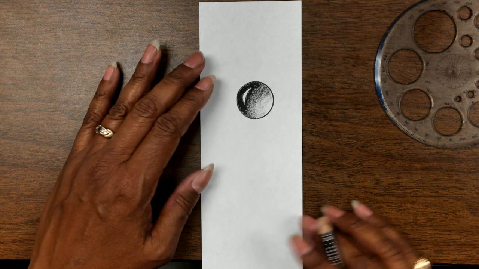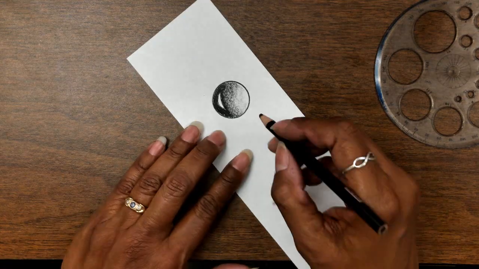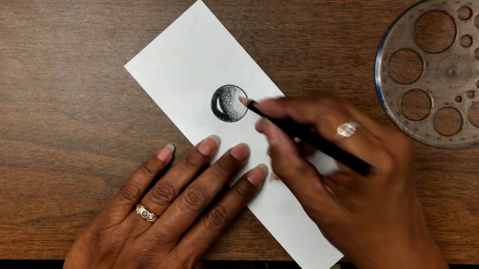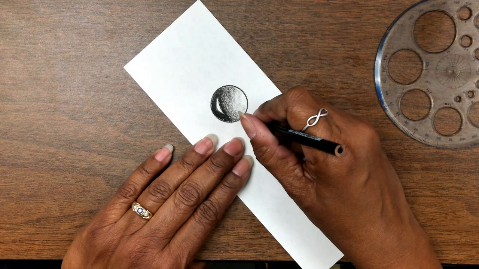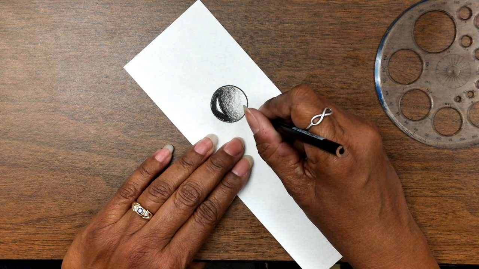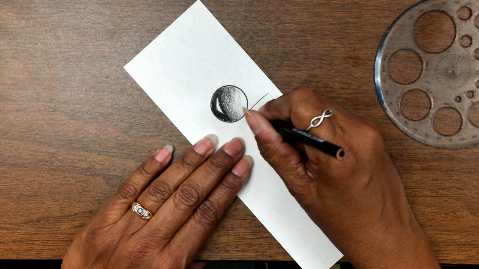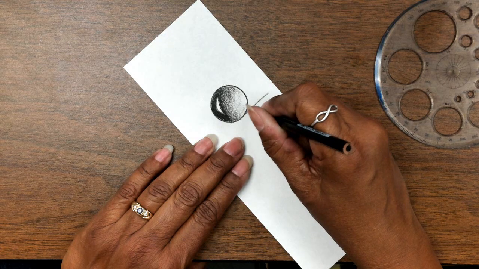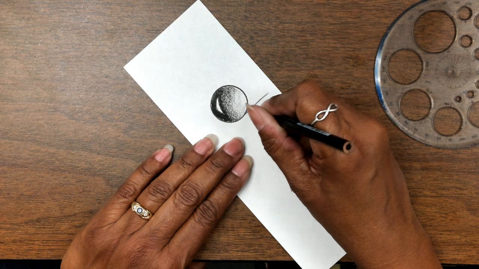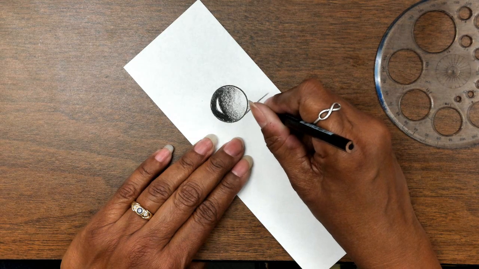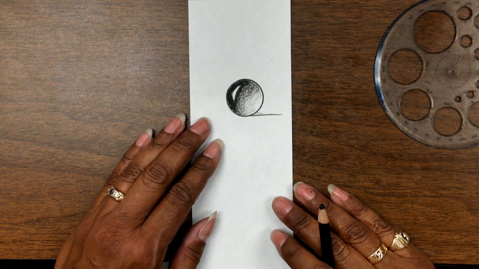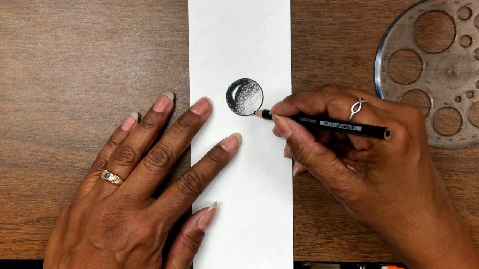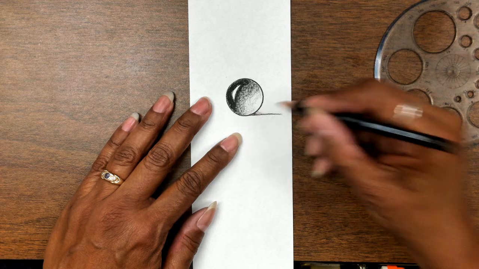And then the last step, if you want to add a little extra in order to make the bubble look like it's sitting on the floor or the table, all you do is draw a little straight line under it like this, and add a little bit of shadow, and now it just looks like it's sitting on the table or on the floor. Okay, so there's your realistic bubble using light, medium, and dark.